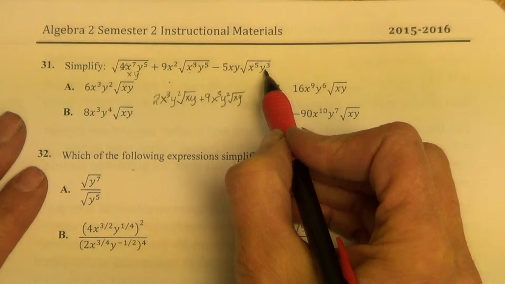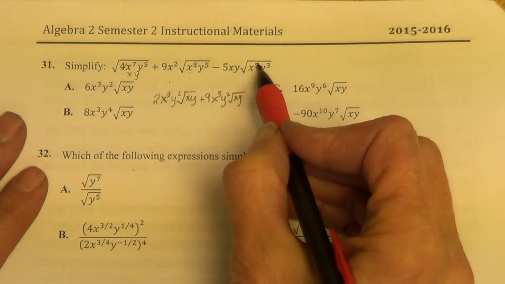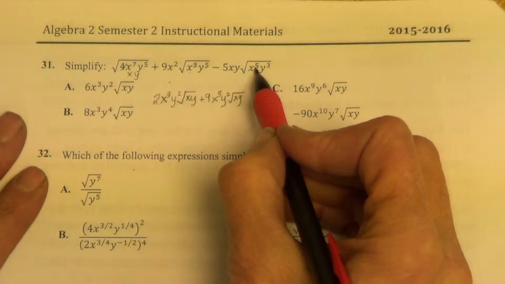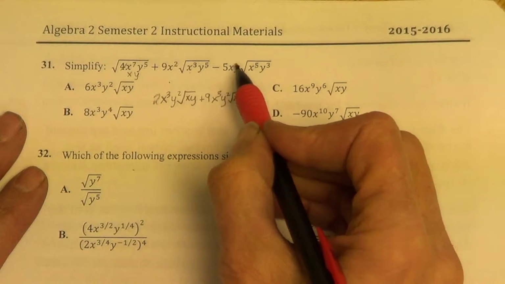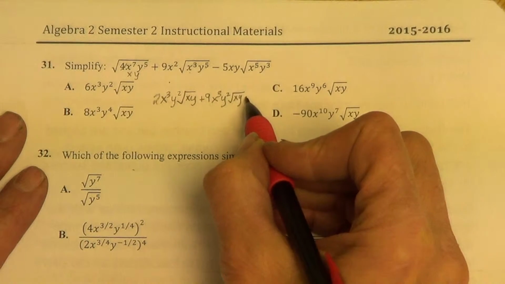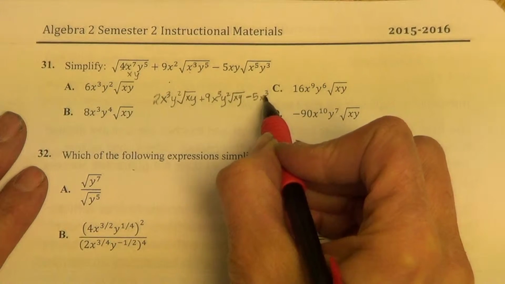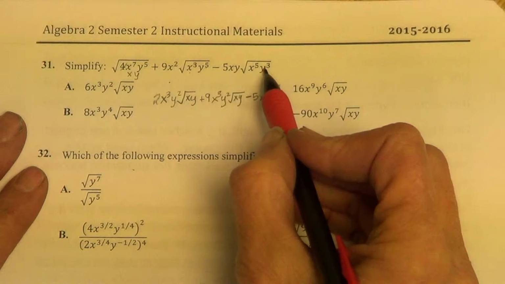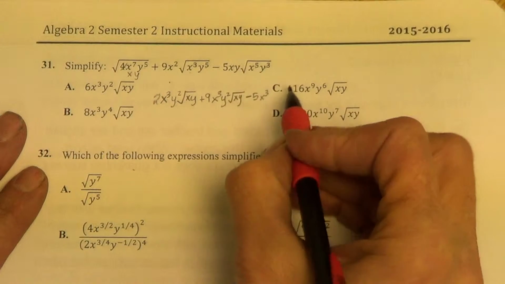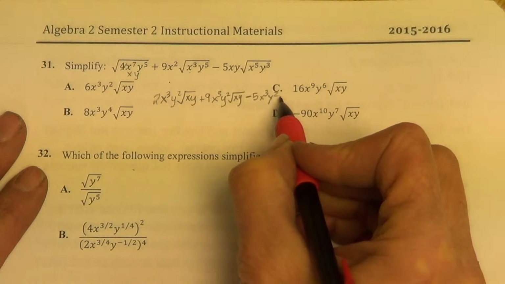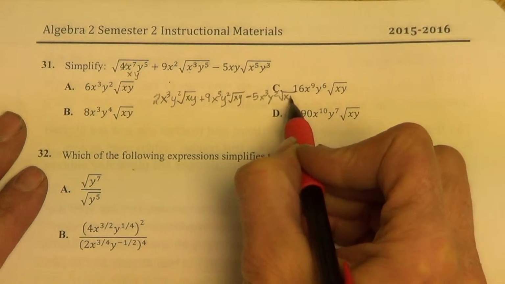See if the same thing happens here. We can get 4 of those wiped out, and that'd bring 2 pairs out here. So it would be a minus 5x cubed. And we have 3 there, so 2 would wipe out. Another one would be out there. So we do have all like terms here.